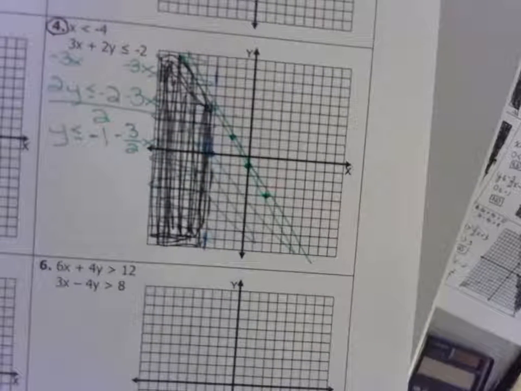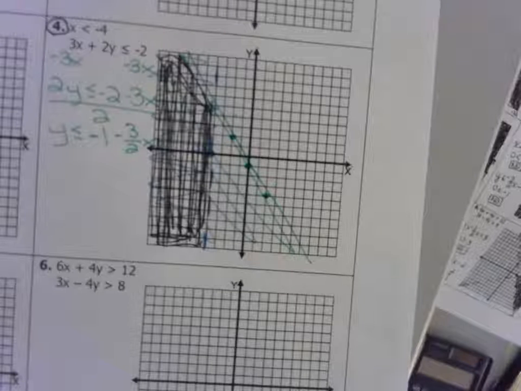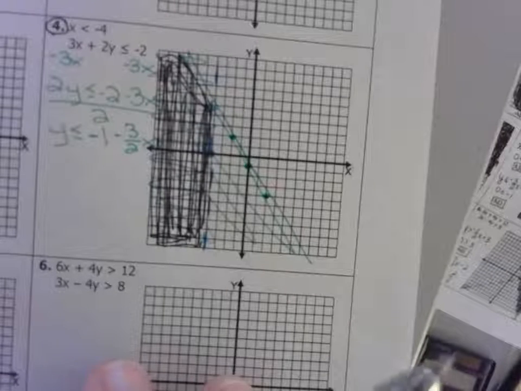Yes? So, the mouth is facing this way, you shade that. Mouth is facing this way, you shade that. Yes, but it has to be Y. So if Y is less than, you shade below. You have to look at Y. If Y is less than, you shade below. If Y is greater than, you shade above. Yes? Okay, any other questions?